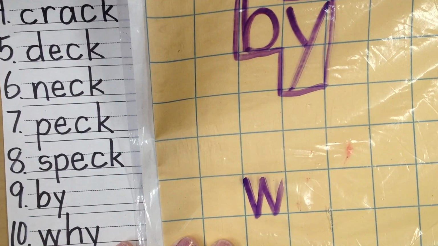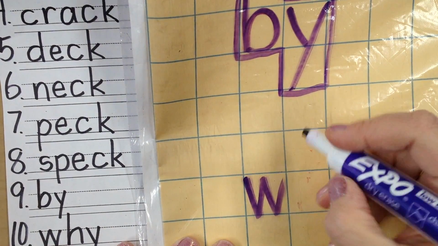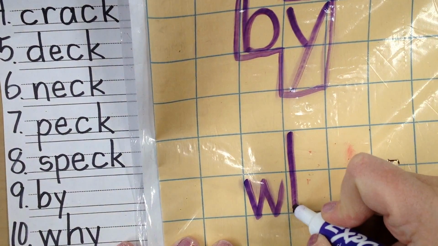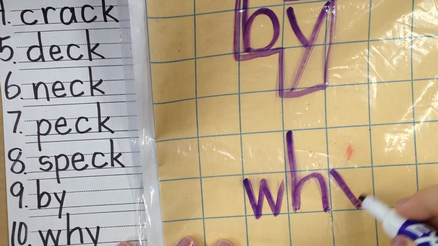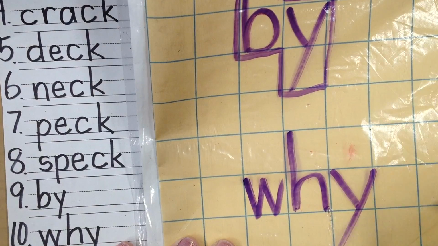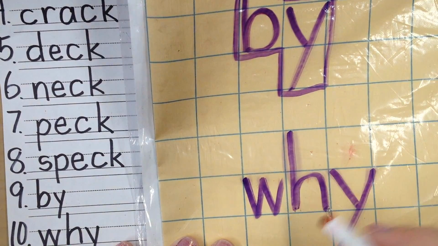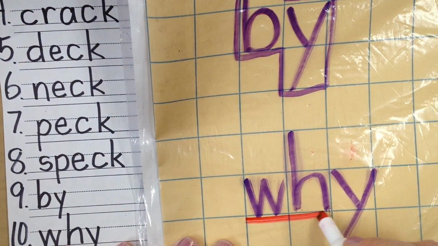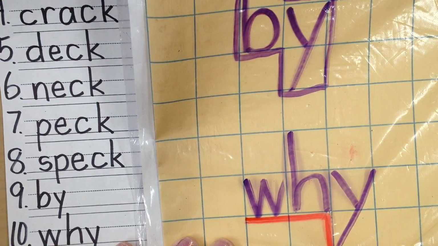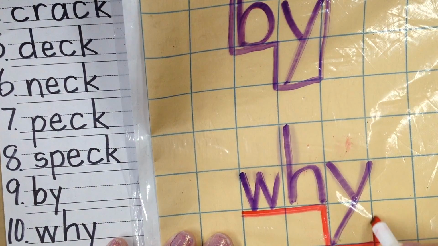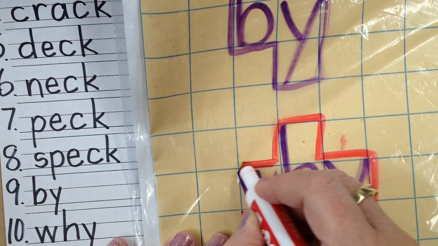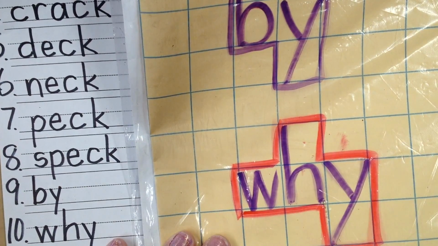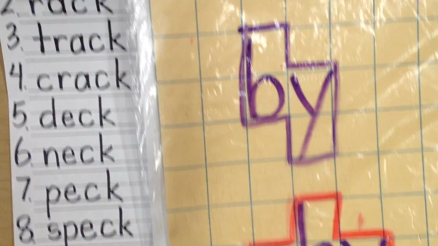Make sure when you're making a lowercase h, it has a tall line first, then a short hill. And your Y will come down like that. Let me use that other color for boxing it today. Going down low for that tail. Then we're going to go up high for that H and back. So why, by and why.